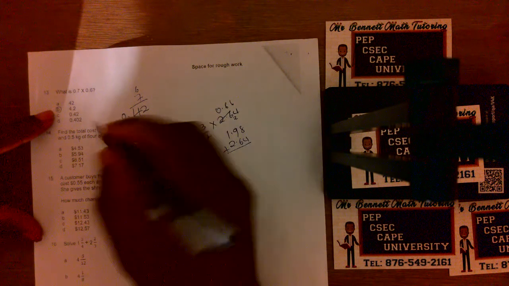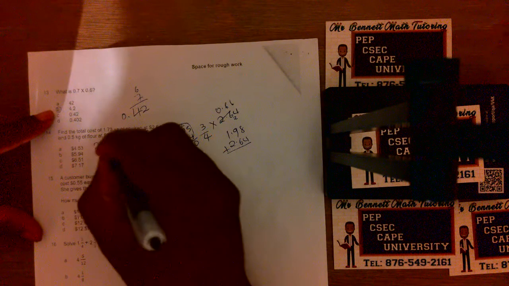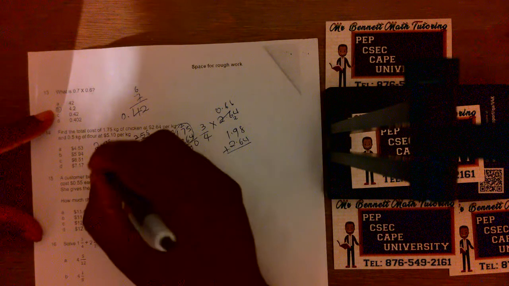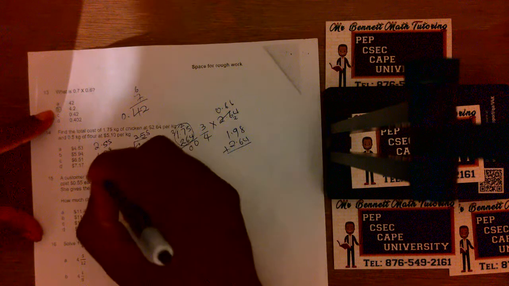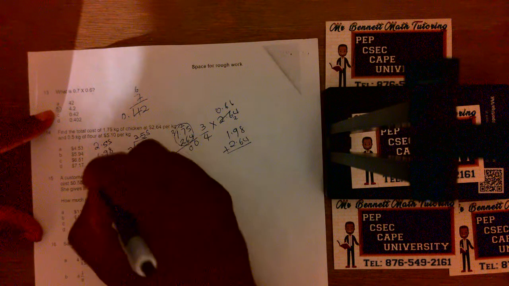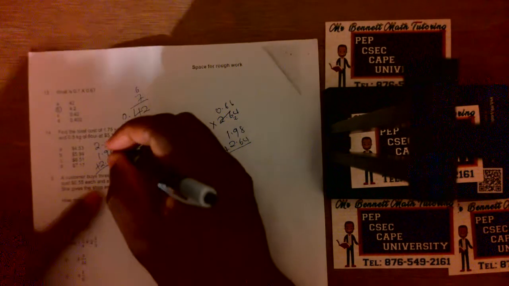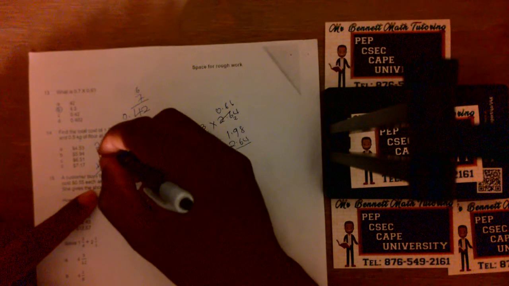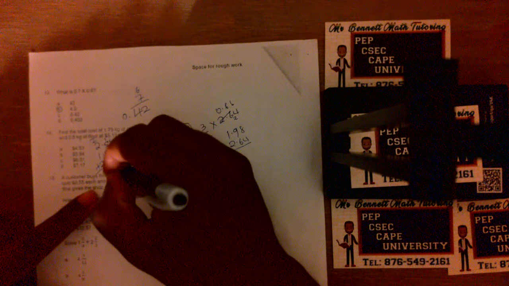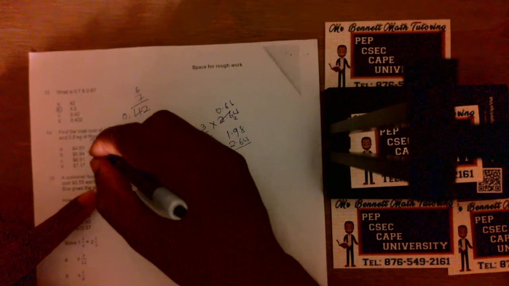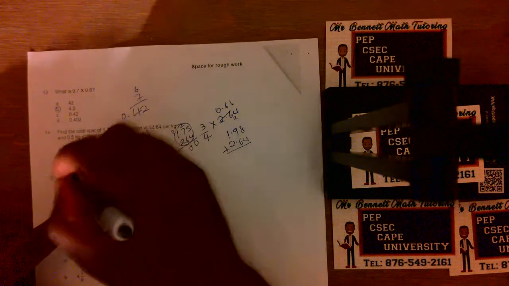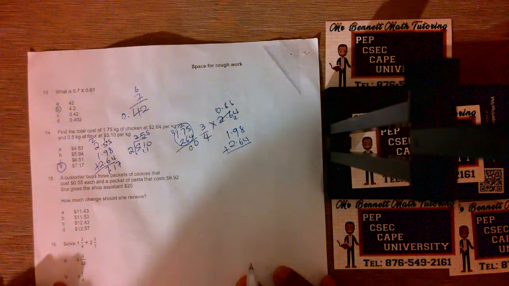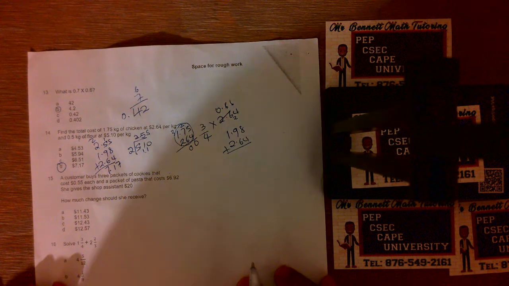Alright, we're going to stop at 15, I think, based on the time. So it's 2.55, 1.98 and 2.64. 9 plus 4 plus 5 is 18, 8 carry 1, 9 plus 1 is 10, 15 and that's... so it's $7.17. Alright. It says a customer buys 3 packets of cookies that cost 0.55 each.